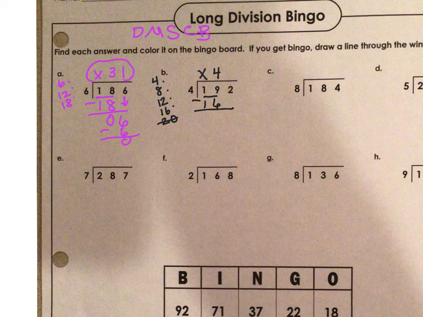Then I subtract. 9 minus 6 is 3. 1 minus 1 is 0. I check. Is there a number to bring down? Yes, there is. I bring down my 2. And I look back at my chart now, because how many times does 4 go into 32? I'm going to have to count higher, aren't I? 4, 8, 12, 16, 20, 24, 28, 32. It's going to work out perfectly, isn't it? How many 4s was that? 1, 2, 3, 4, 5, 6, 7, 8 4s. Okay, and then I say 8 times 4 is 32.